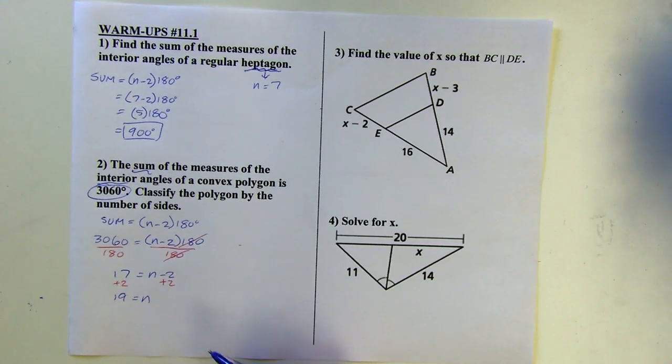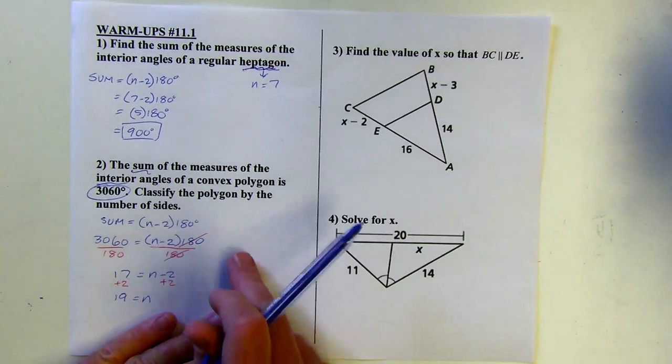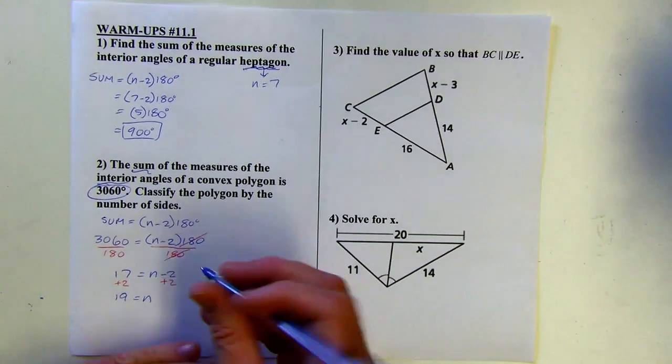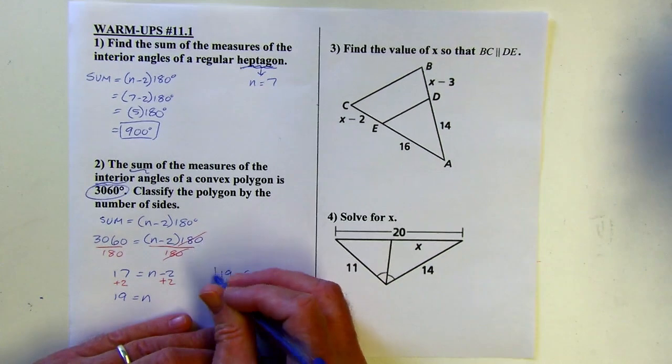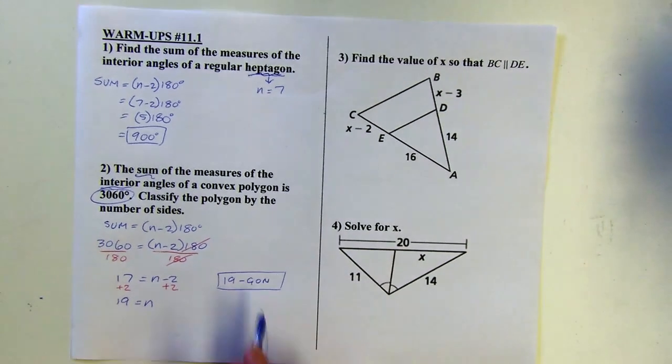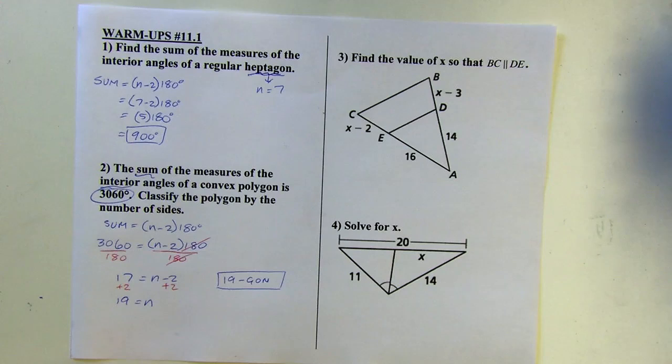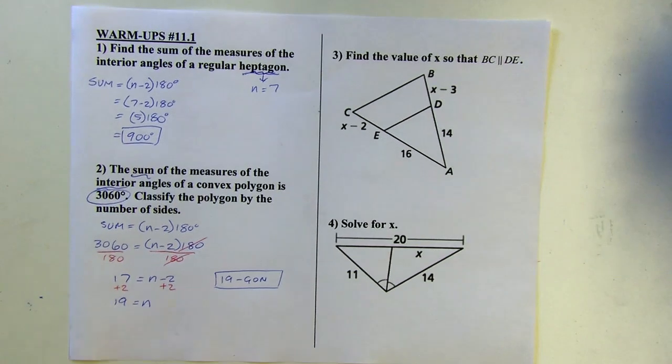So classifying this polygon, it's a 19-sided polygon. I don't have a special name for that. I'm sure there is one, but I don't know it. So I'm going to call that one a 19gon. If it's not one of the common ones, I just use the number. Okay. All right, on to the next problem.